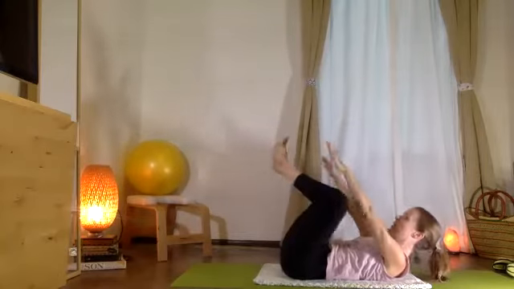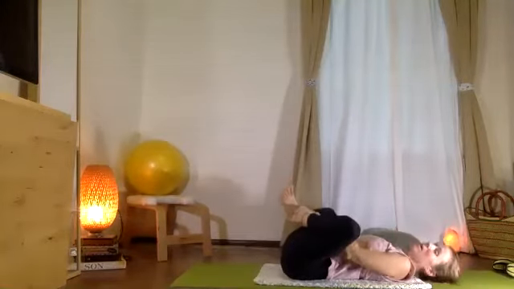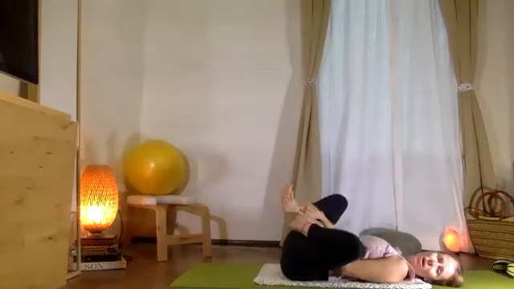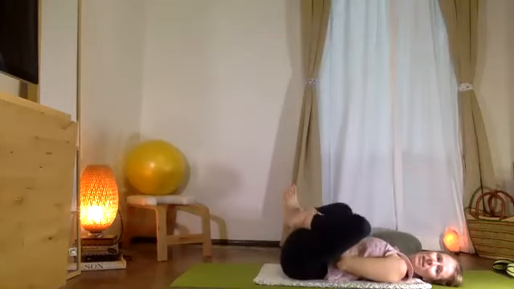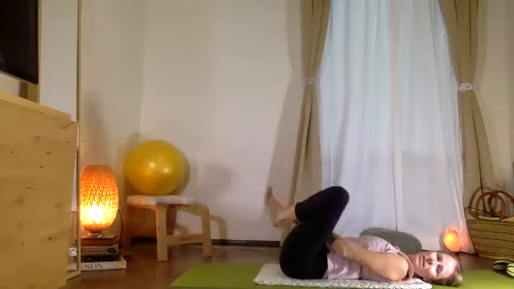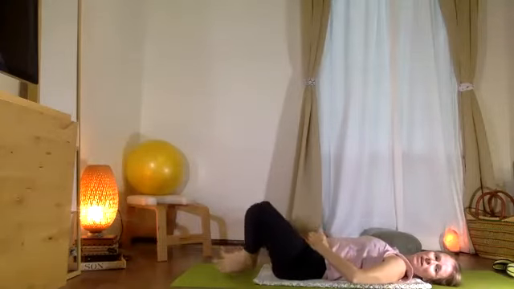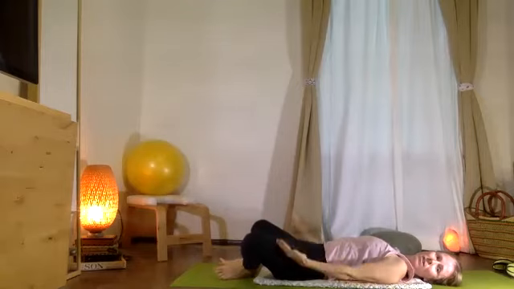Let's pause. Bend the knees. Take your hands to your ankles. Rock your hips just a little bit. Pulling the abdomen in. Good. And then let's set the soles of the feet here on the floor. Letting your knees open up.